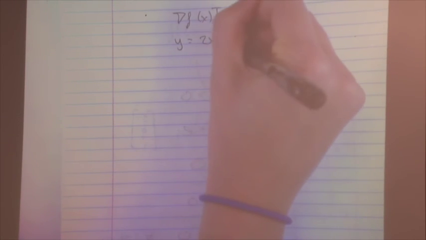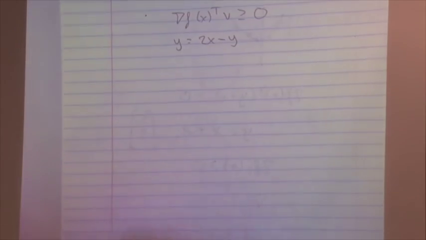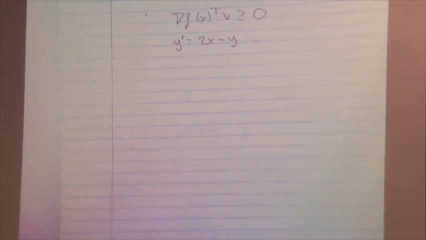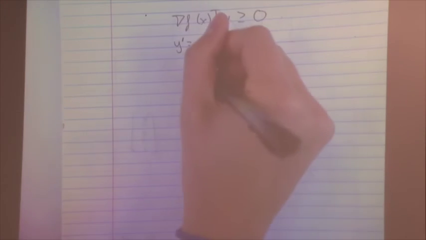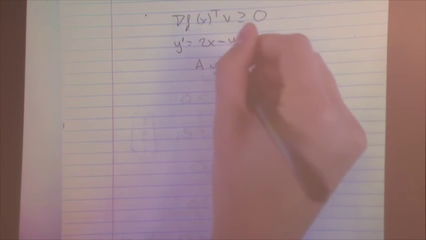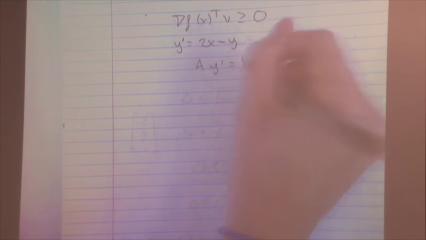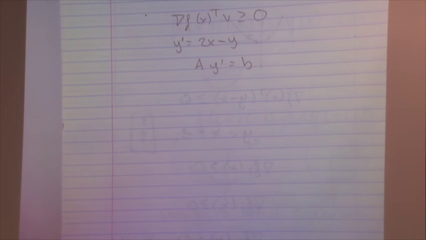If we take a different y, y prime, and let it be 2x minus y, then Ay prime is still going to satisfy this constraint. Does everyone see why that would be the case? Or does someone want me to go through it? It's okay if you do. Okay, right.